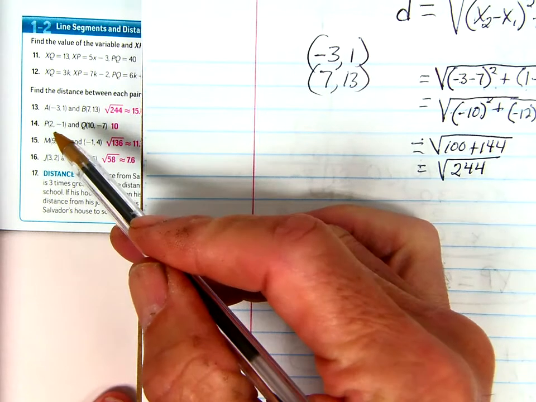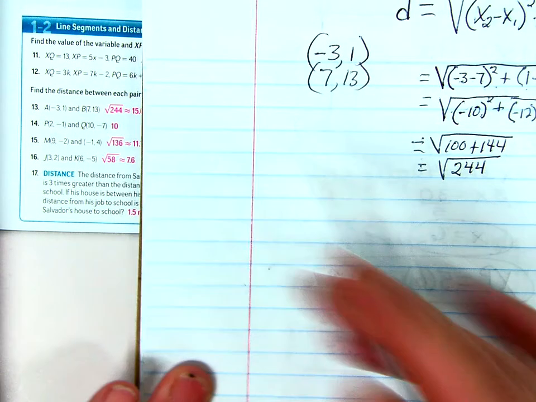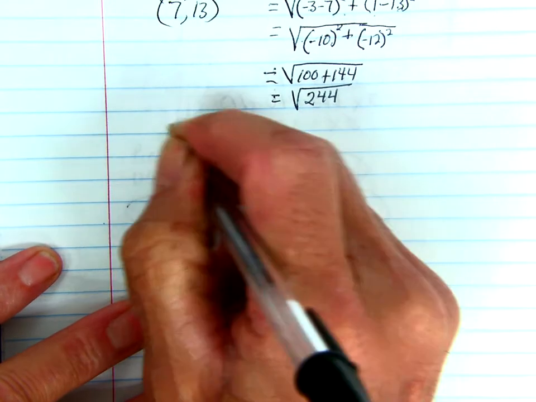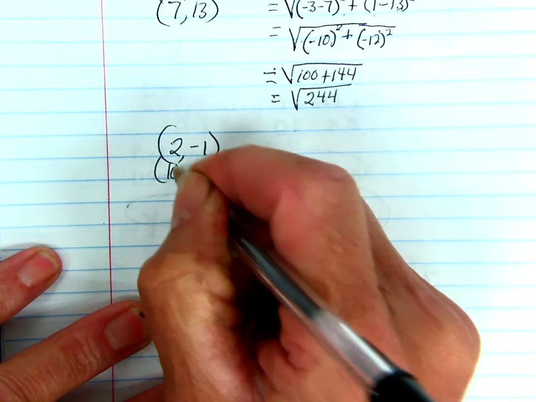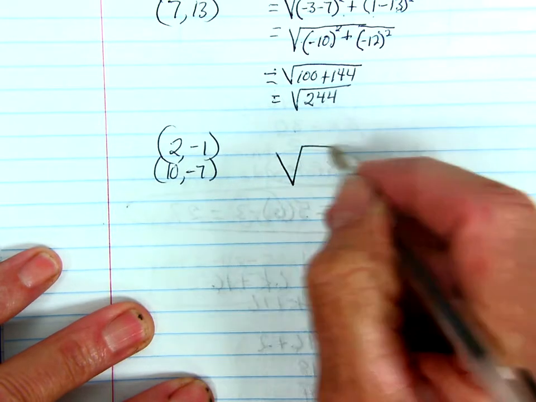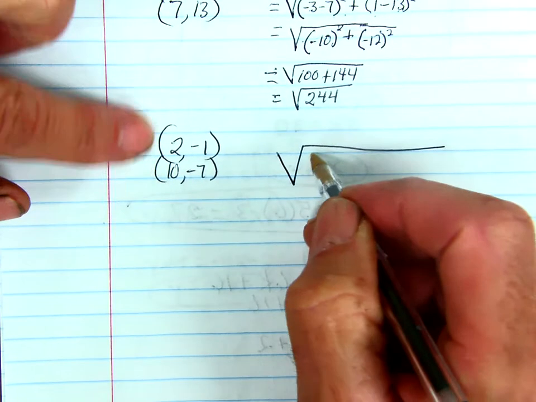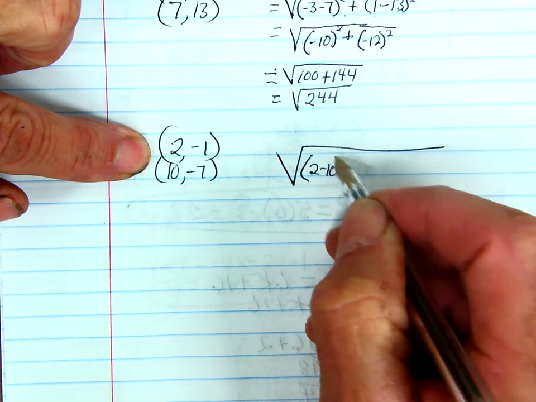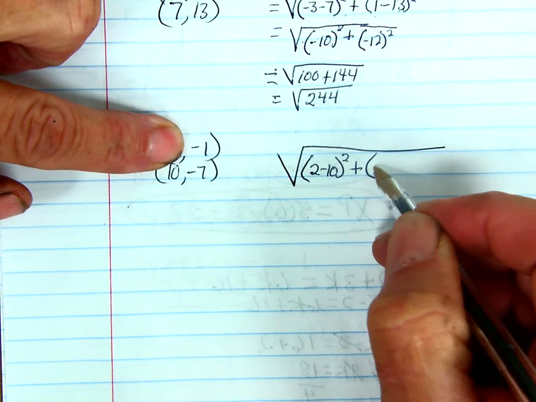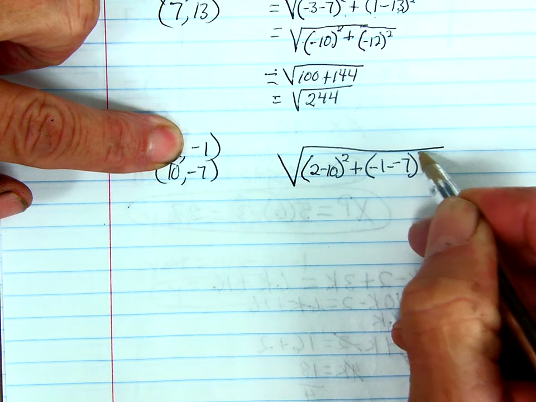Alright, number 14, the points are 2, -1, and 10, -7. So here we go. Here's my x's. 2 minus 10 squared. Here's my y's. Negative 1 minus negative 7 squared.